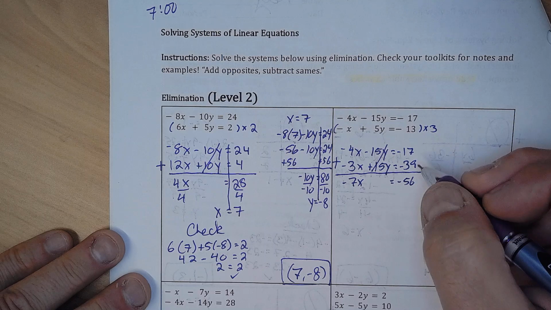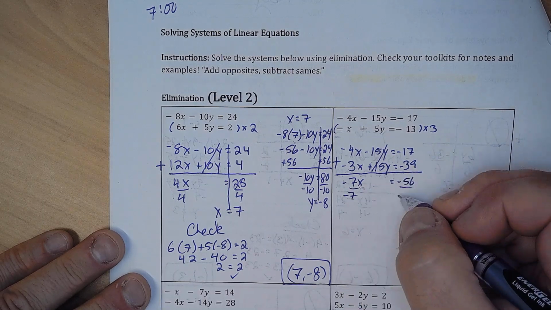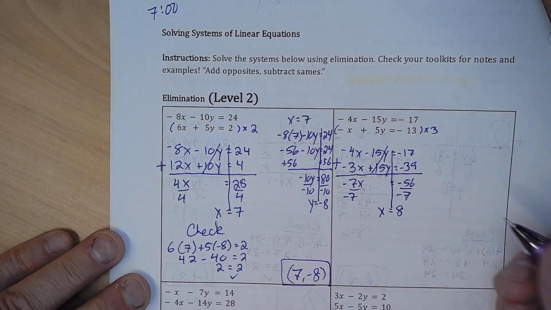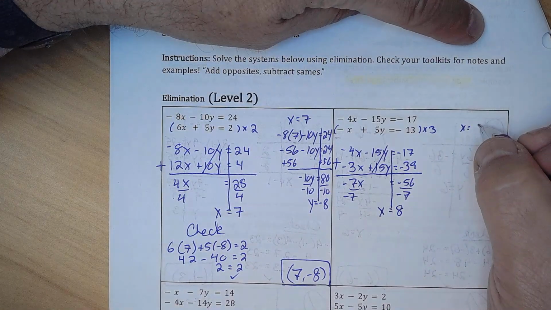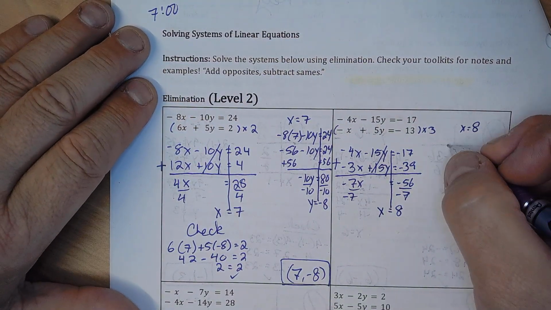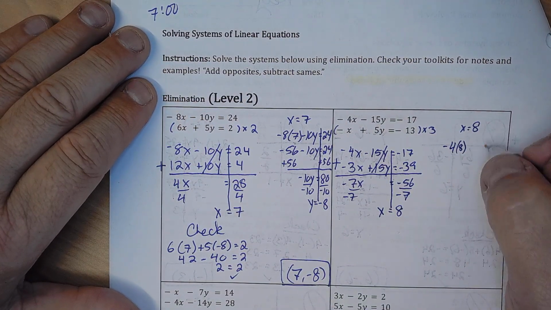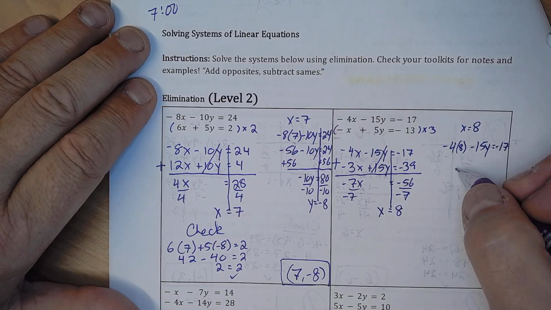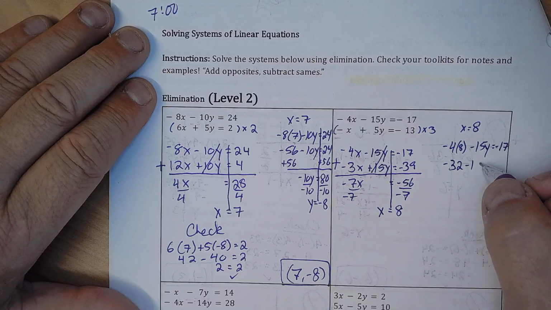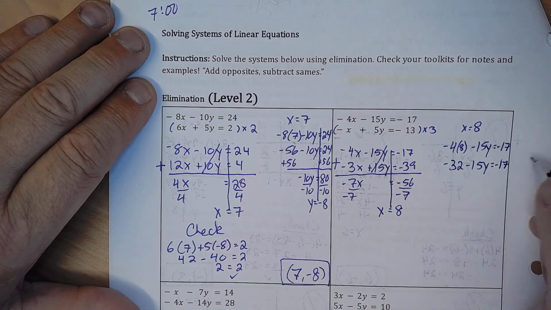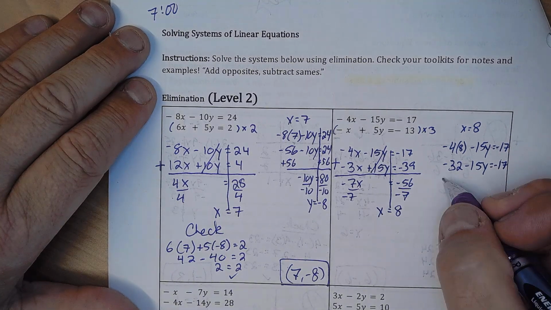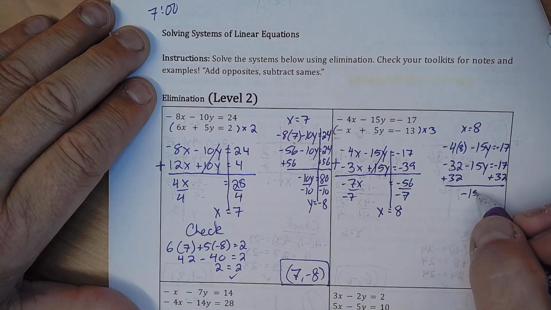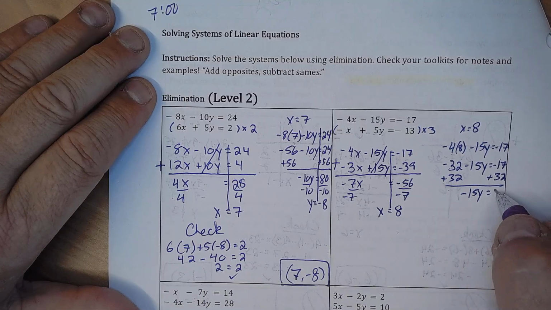I get negative 7x, these cancel out, equals 49, no, negative 56. And when I divide both sides by negative 7, hey, I remember this one, I get x equals 8. So, looking for my y value, I'll plug in x into that first equation. Negative 4 times 8 minus 15y equals negative 17. Negative 32 minus 15y equals negative 17, and adding 32 to both sides, I get negative 15y equals 15.